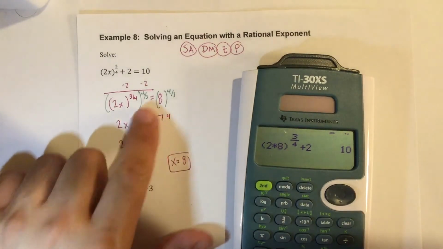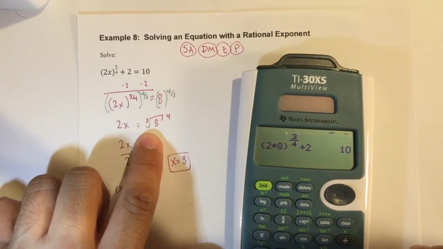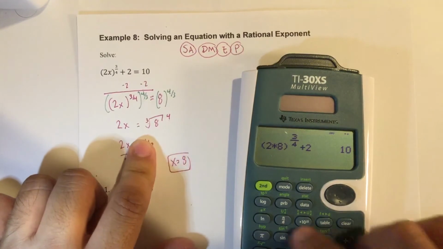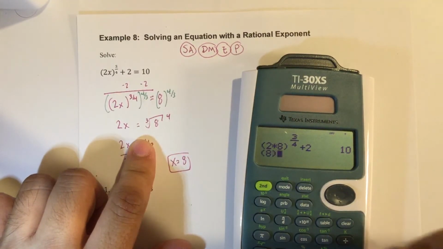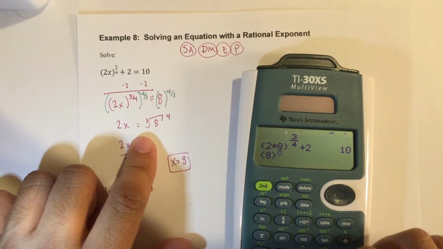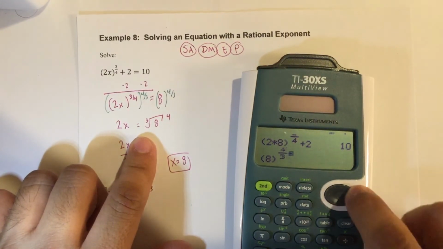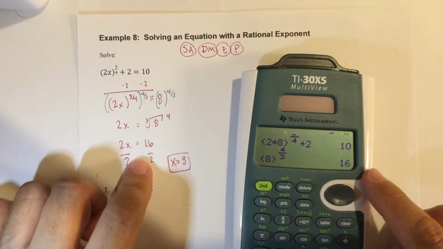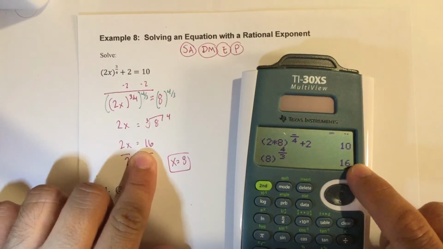Now at this point here, instead of writing 8 to the 4/3 as the cube root of 8 to the 4th power, you could have just typed it in here: parentheses, 8, close parentheses, raised to the 4/3, and that should give you the same answer of 16, which is what I got. So you could put it in the calculator like that.